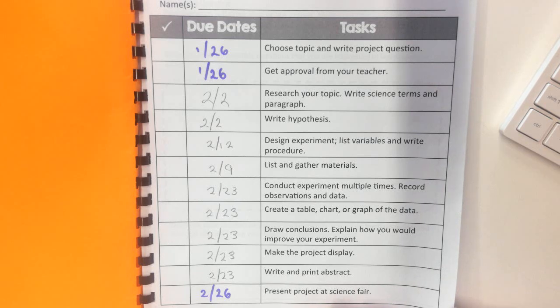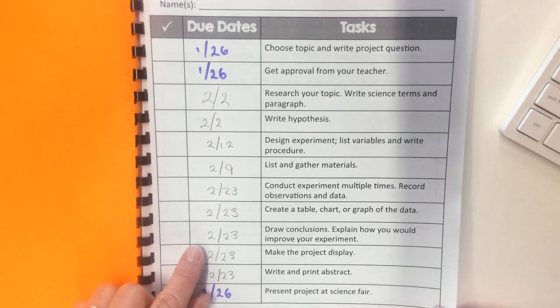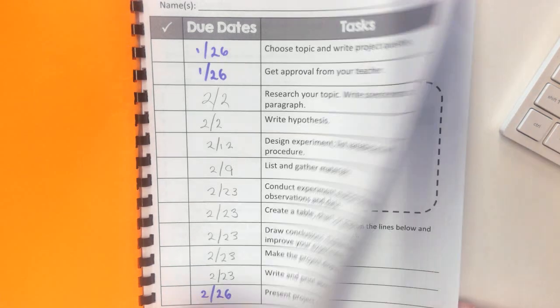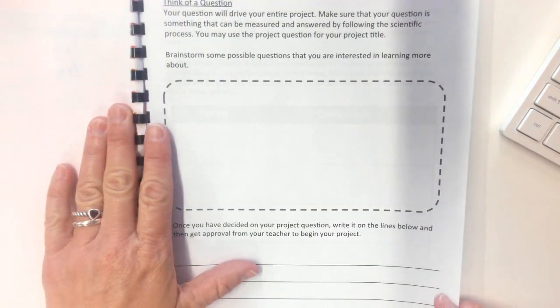You'll notice that they don't all necessarily go in sequential order, and that's okay. This is what you need to go by when looking at due dates rather than the order that the book is in. All right, moving forward, your project question.